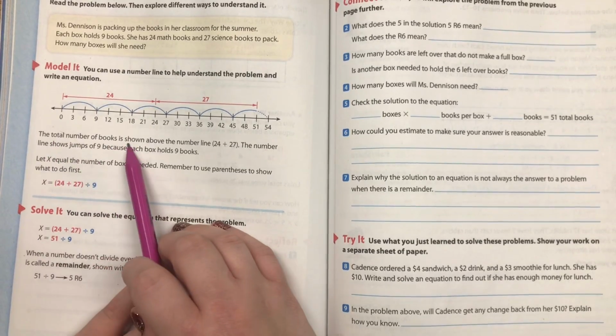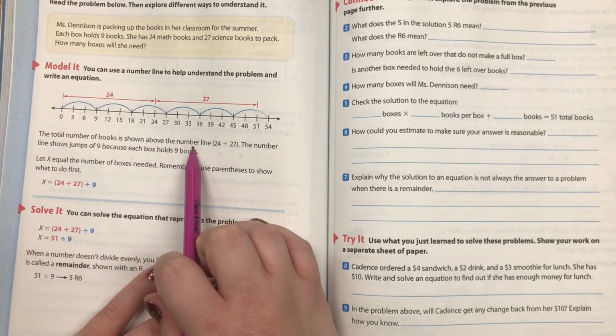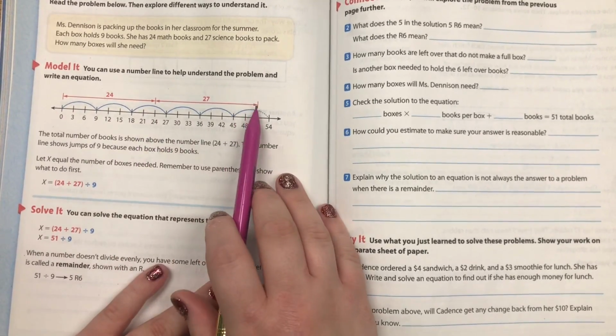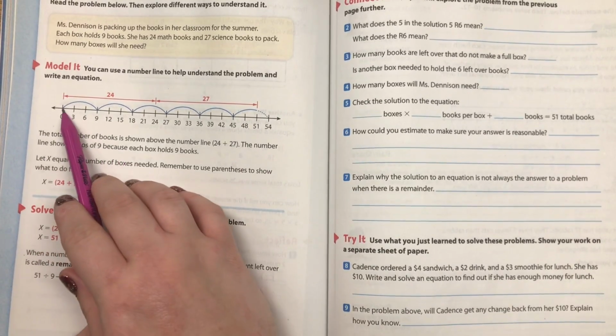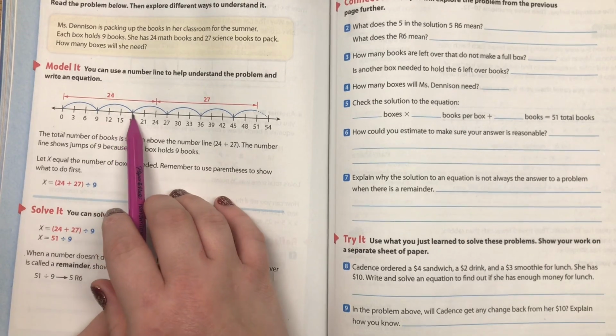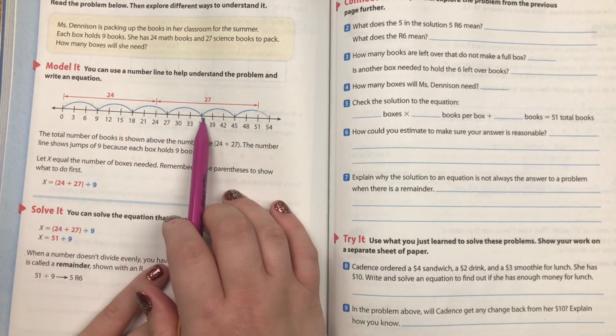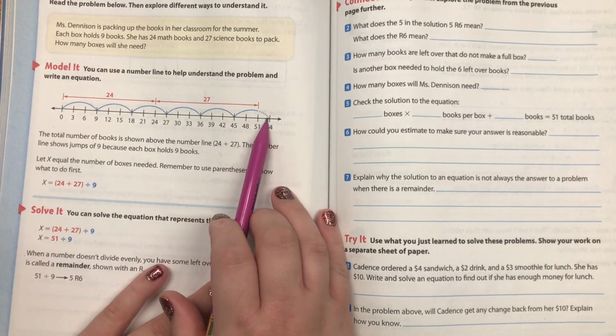The total number of books is shown above the number line, 24 plus 27. The number line shows jumps of 9 because each box holds 9 books. So it goes up by 9 every time. It jumps by 9.